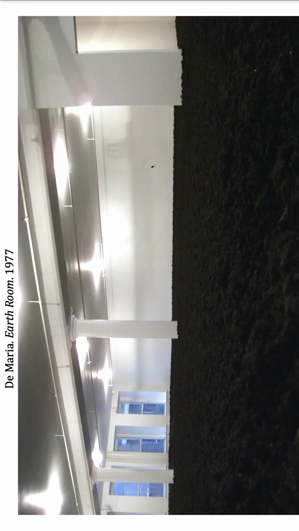So, Earth Room, here's Earth Room. You can just see the dirt that's filling this loft in New York City, and the viewer goes upstairs and they can smell the dirt and they can feel the dirt. And again, part of this is our lack of connection with the natural world, that we're losing this urban world that we're living in. We're losing that essence of that connection.